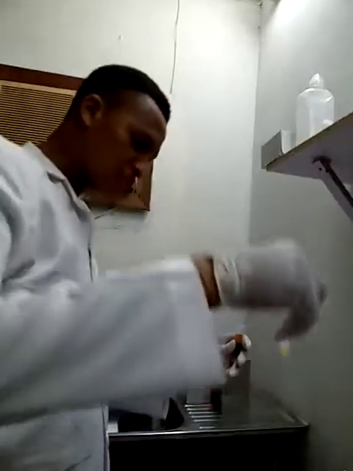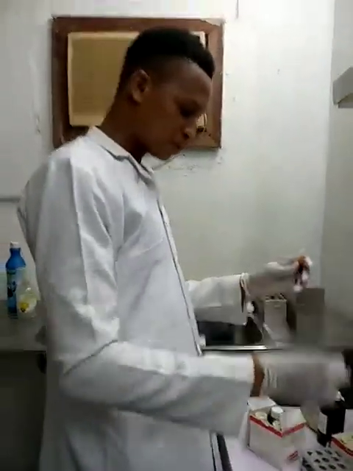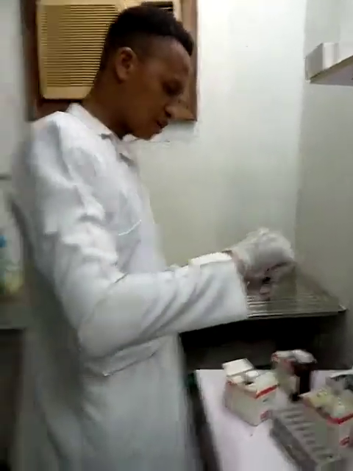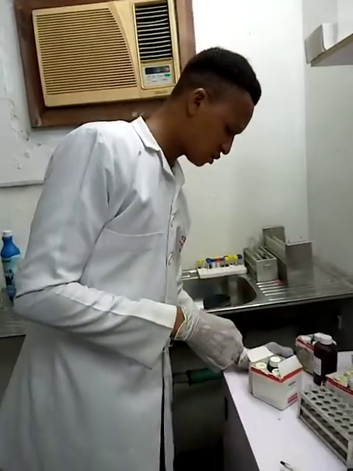I'm going to spin to get the precipitate. This is the precipitating reagent. I'm going to spin for 10 minutes.